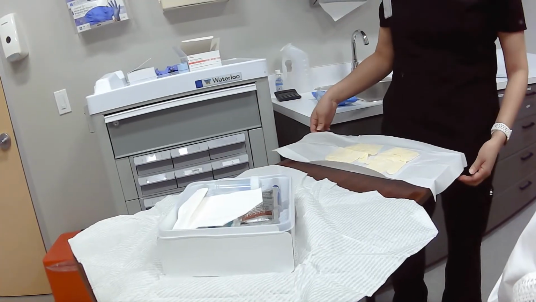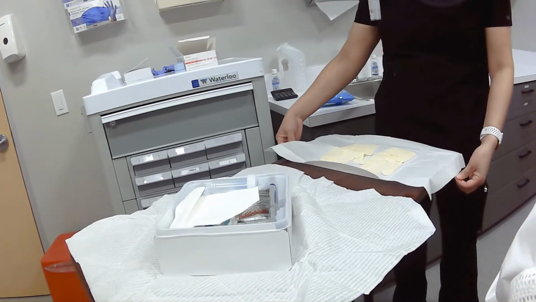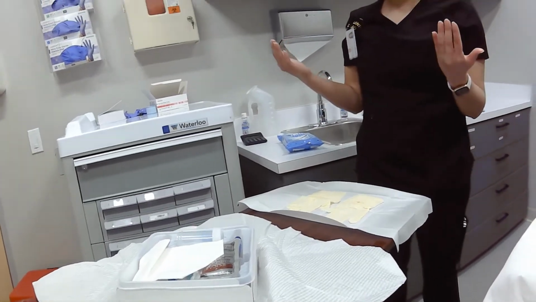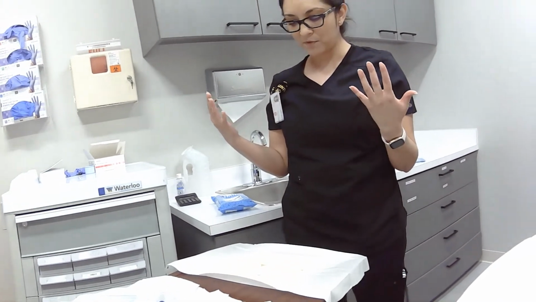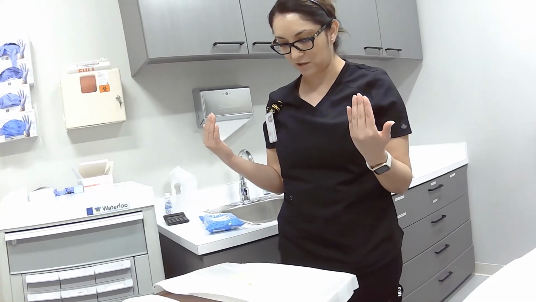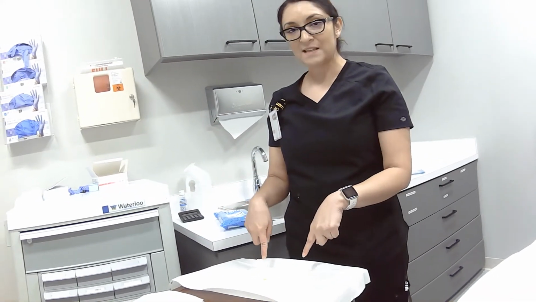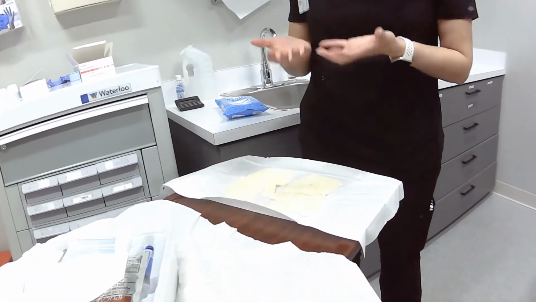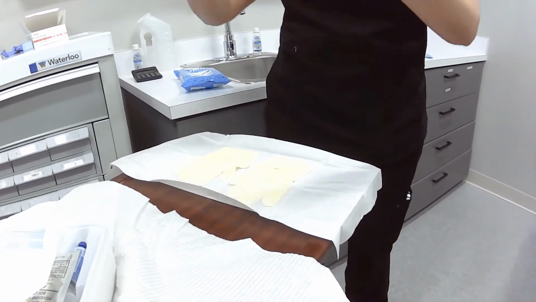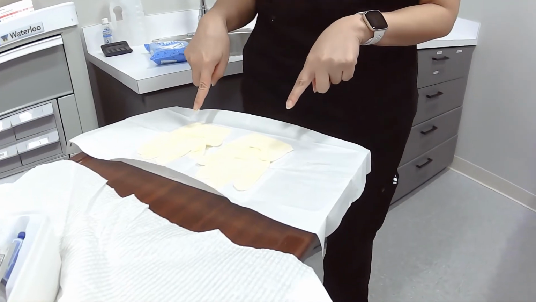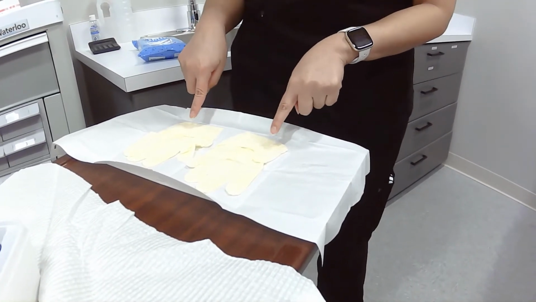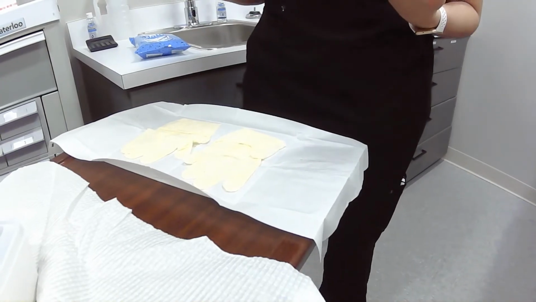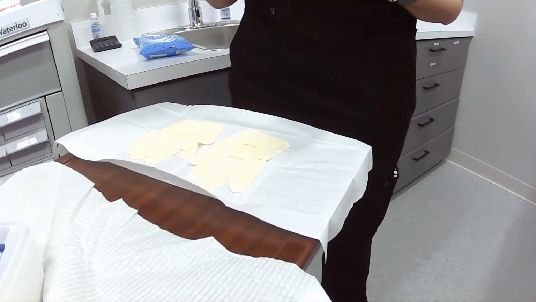Still doing okay, Miss Adams? Alright. Okay, so when you're putting on your sterile gloves, there are some rules that you want to follow. So you're going to see the cuff inside is going to be folded. It's like the inside part is folded over to the outer cuff, okay? So this is considered not sterile. All of the exterior of the glove is considered sterile.